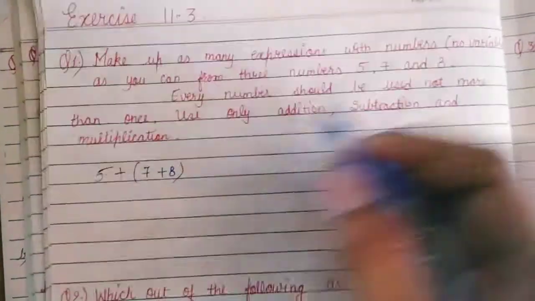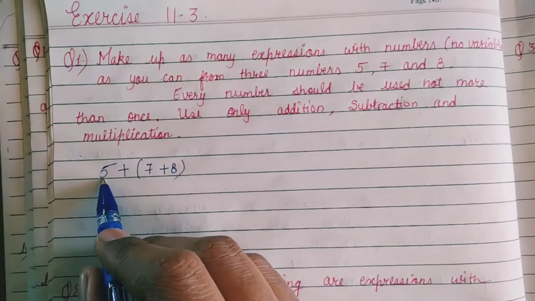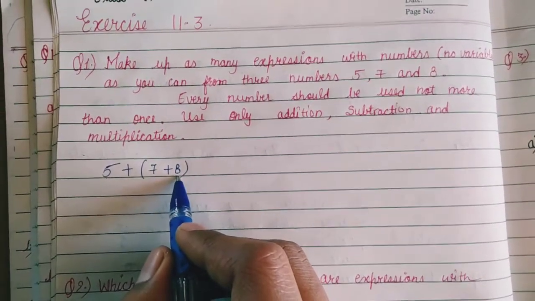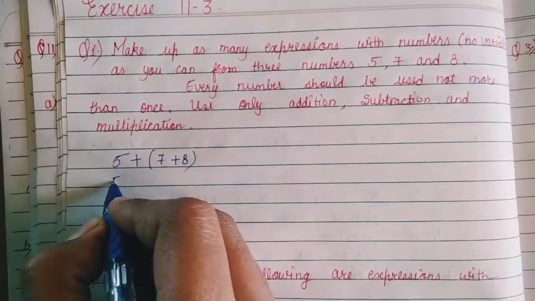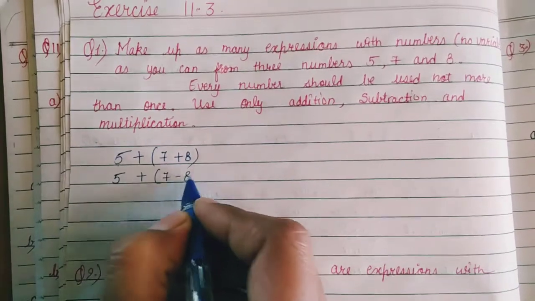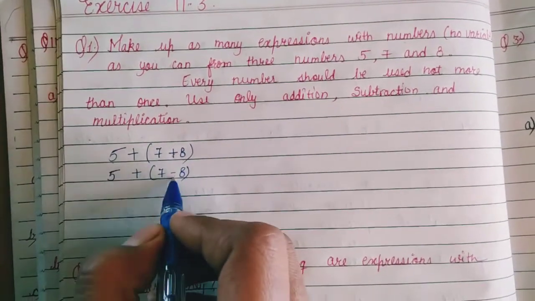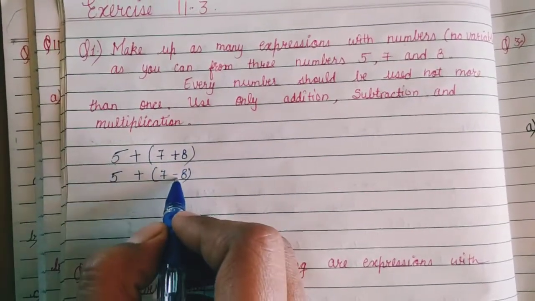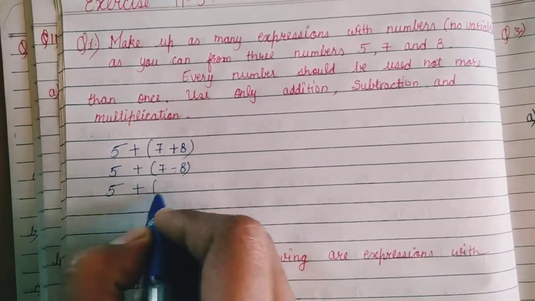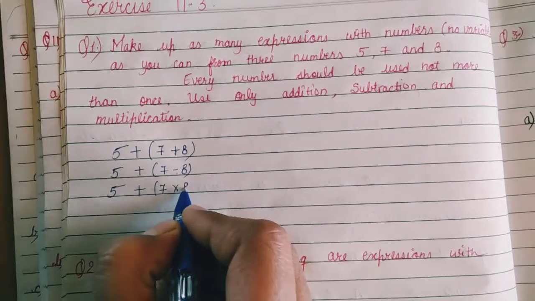Yes, 5, 7 and 8 each come only one time. The next expression is 5 plus 7 minus 8. Here the symbol is changed, on the place of addition, subtraction is coming. Again we can write 5 plus 7 multiply by 8.